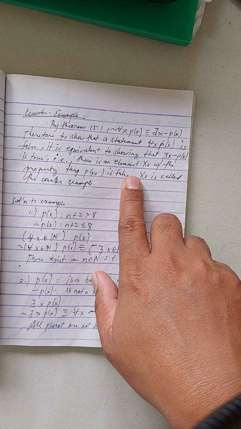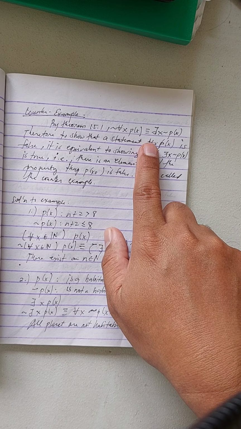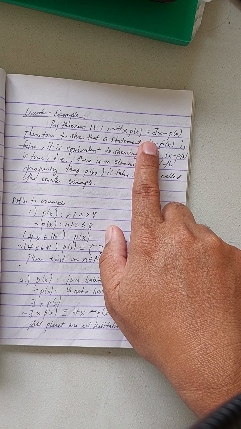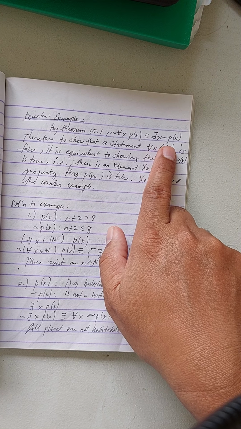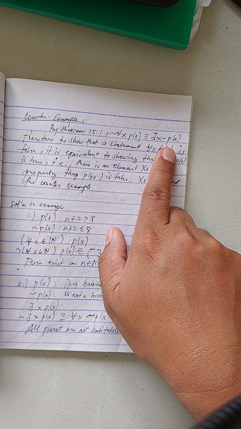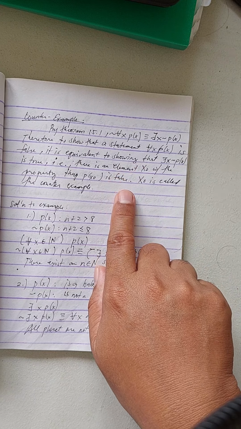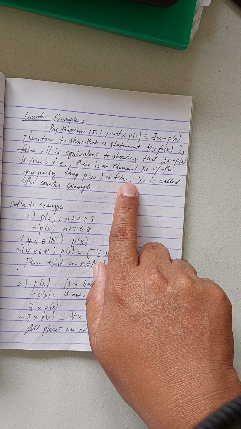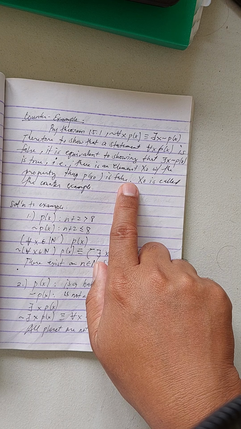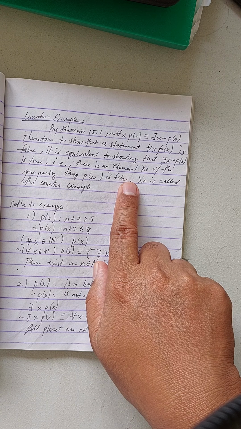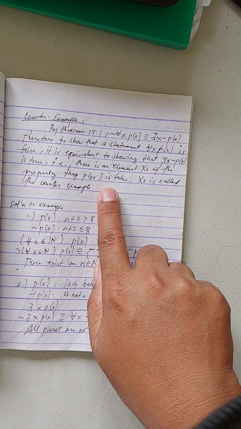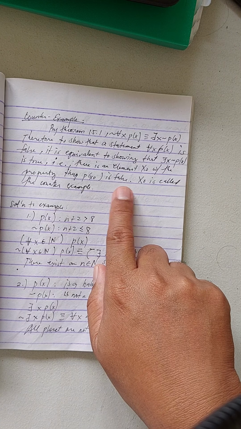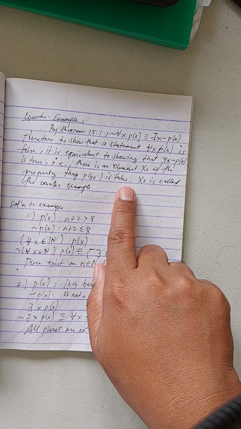As a counterexample, the negation of for all is logically equivalent to there exists x, and then not the proposition. So to do that, we consider an element x sub 0 with a property that once we apply it on the proposition, it becomes false.